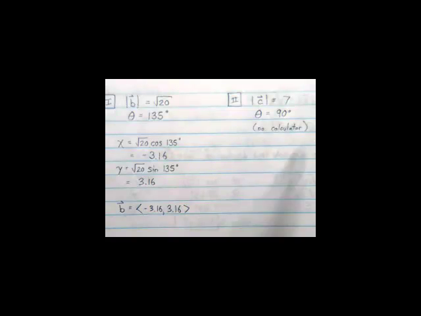Now, this one, you don't even really need the formulas for the second one. Where's it pointing? Straight up. What's its magnitude? 7. What are the coordinates?